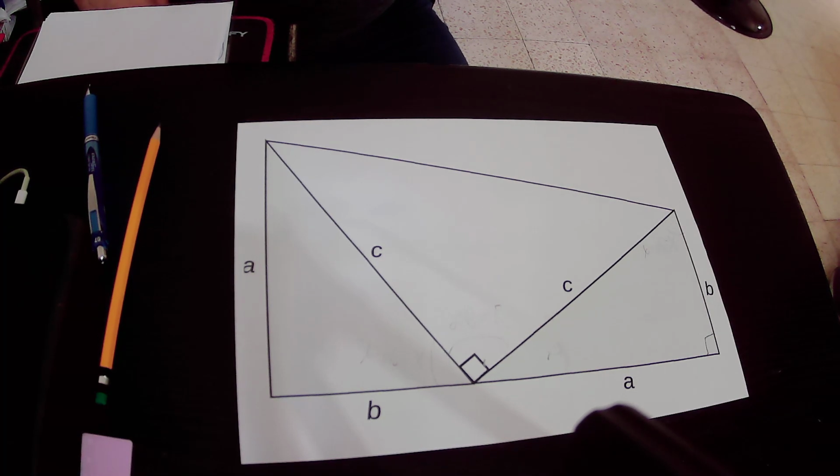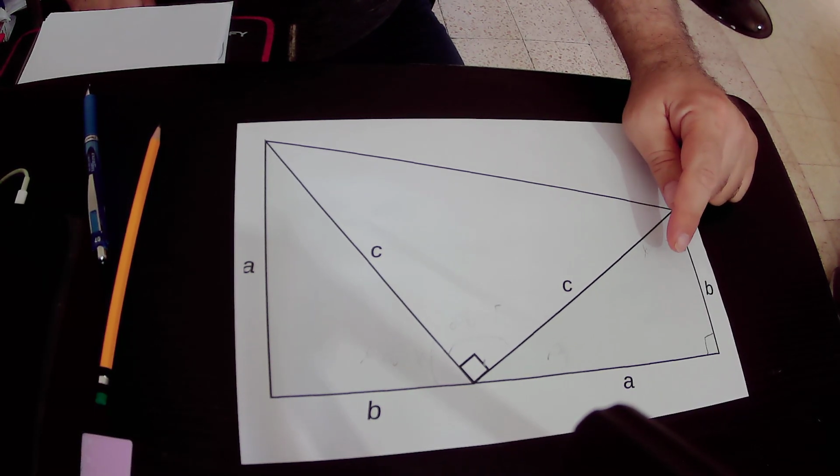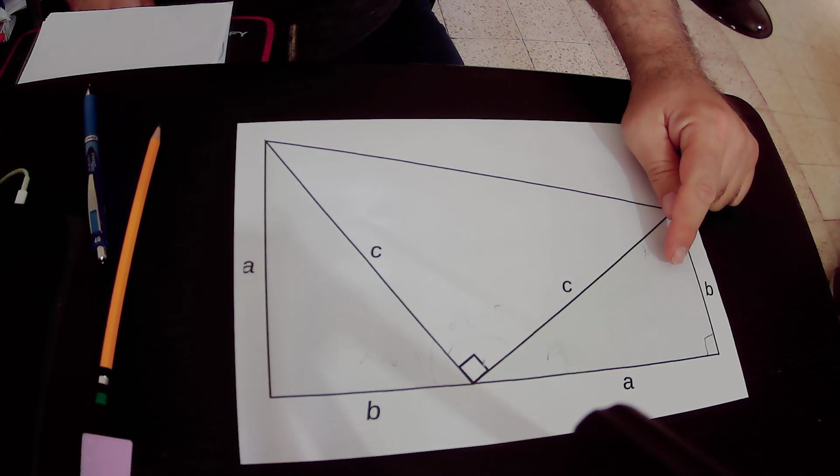In order to prove the Pythagorean theorem, we built a copy of this right triangle.